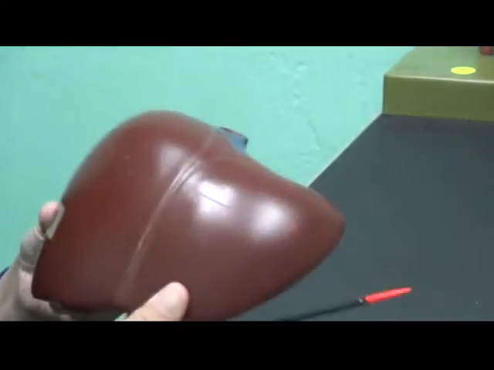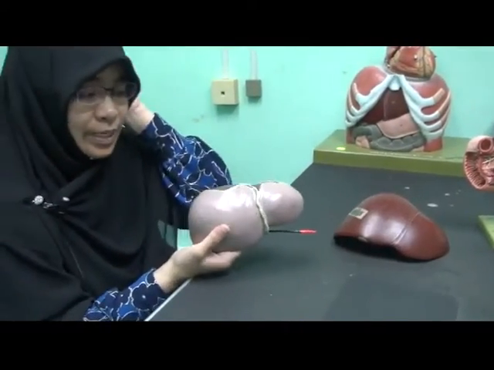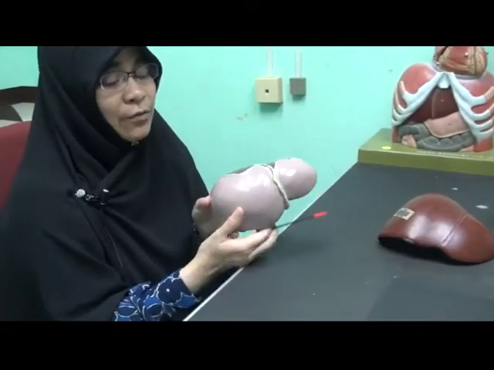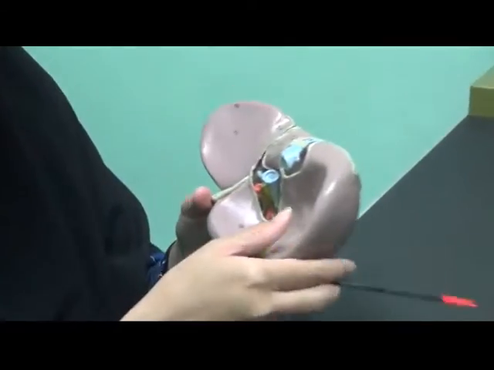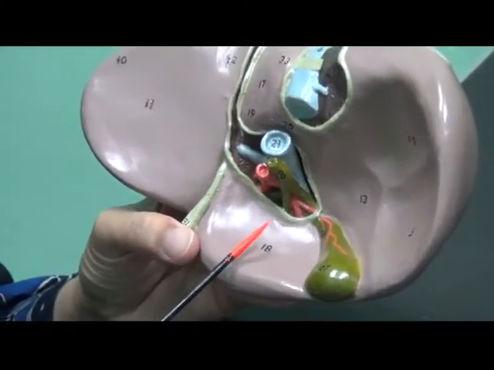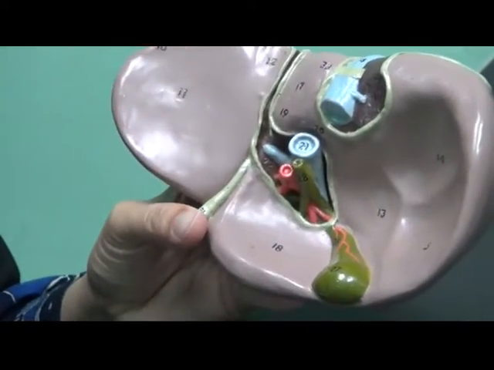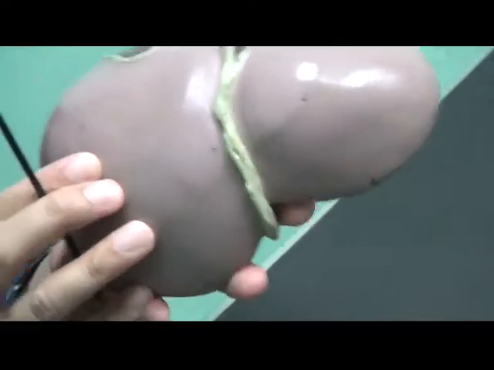I think that's all for this model. But let's have a look at the ligaments. Okay, this model is better if you want to learn about the ligament. It shows you a clearer picture of the ligament, and I think you can learn the other structures later on your own. But let's have a look at the ligament.